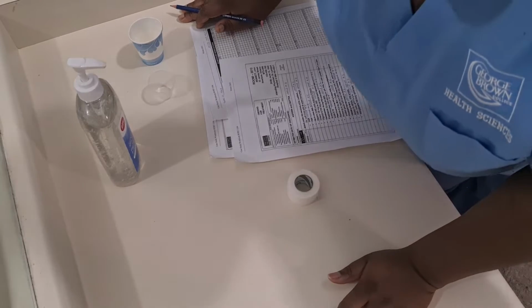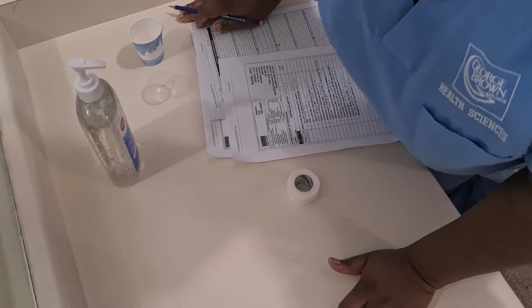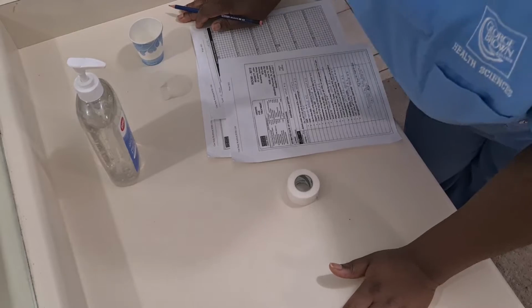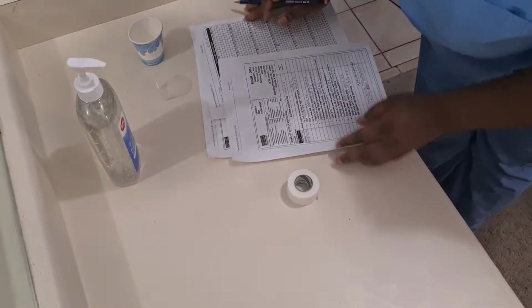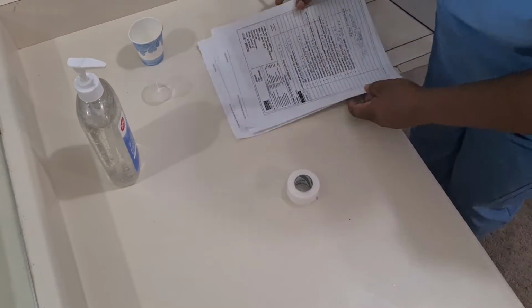I'm going to be demonstrating how to administer oral medication. With the way my camera is set up, you might not be able to see my face, but I hope you can see my workspace clearly.